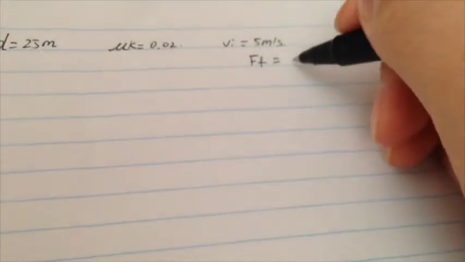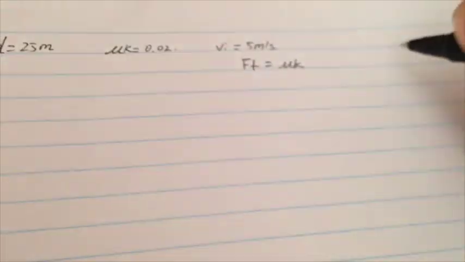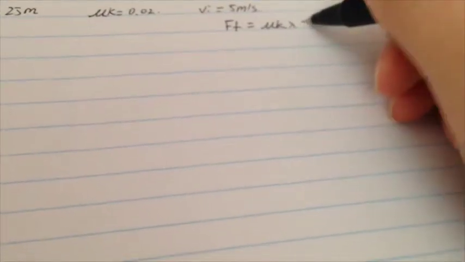To do this question, we have to know that Ff, which is the force of friction, equals mu k, the coefficient of friction, times Fn, the normal force.